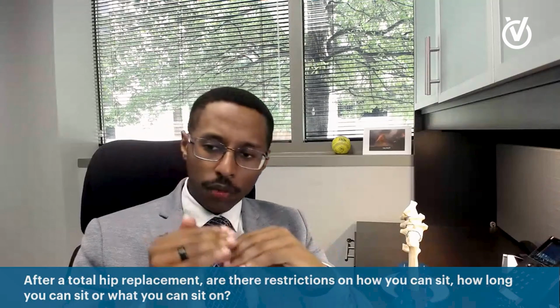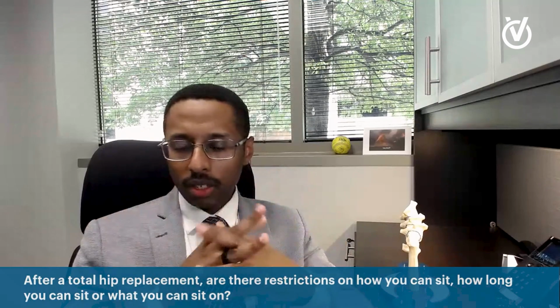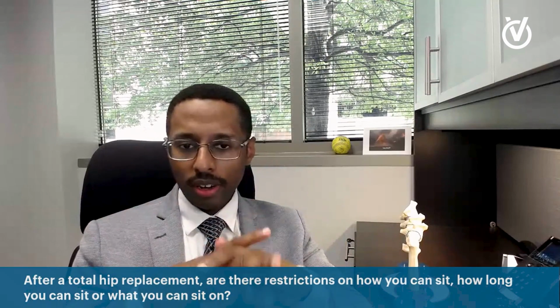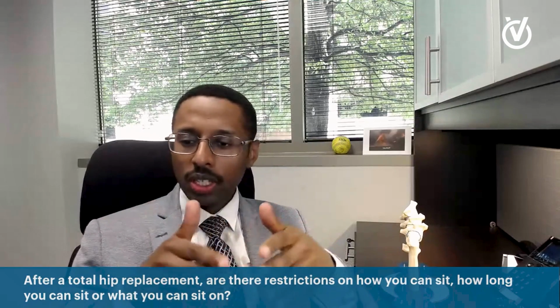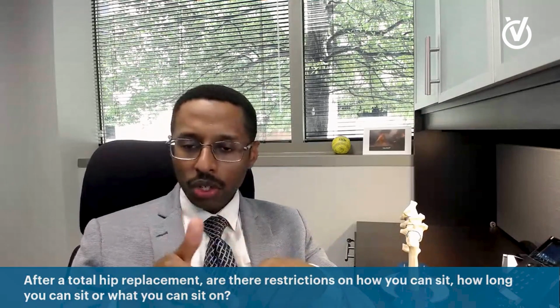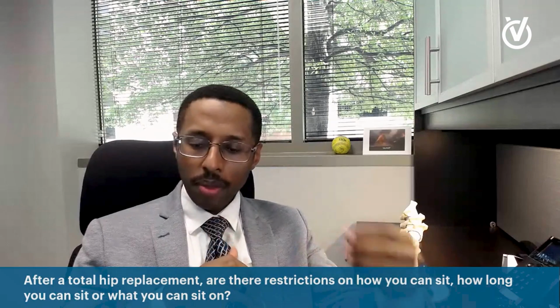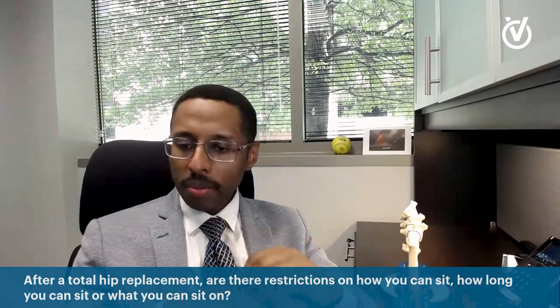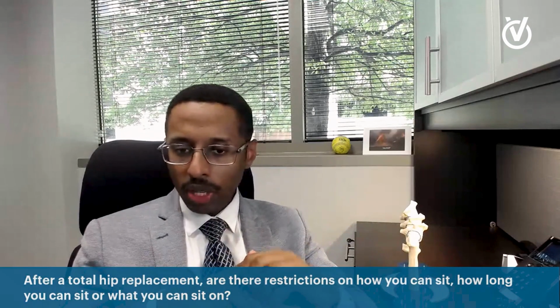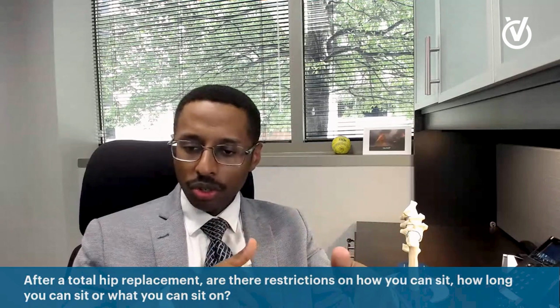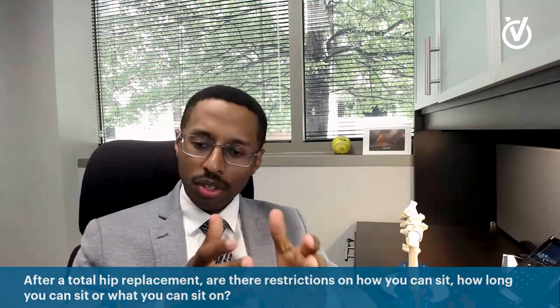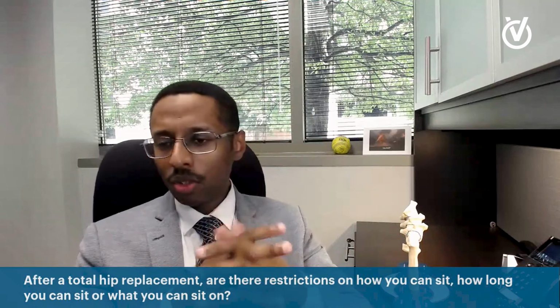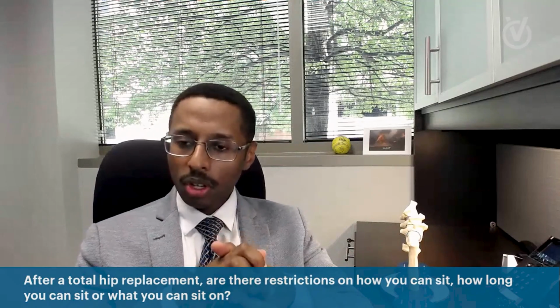Most patients feel comfortable in about a 90-degree position or in an elevated position. Restrictions are specific to the type of surgery you have. Some patients who have a posterior surgery from the back may be on specific types of precautions for a short number of weeks. Patients who have anterior surgery may be on different types of precautions for a different number of weeks. So it depends on the type of surgery and the surgeon's recovery protocols.